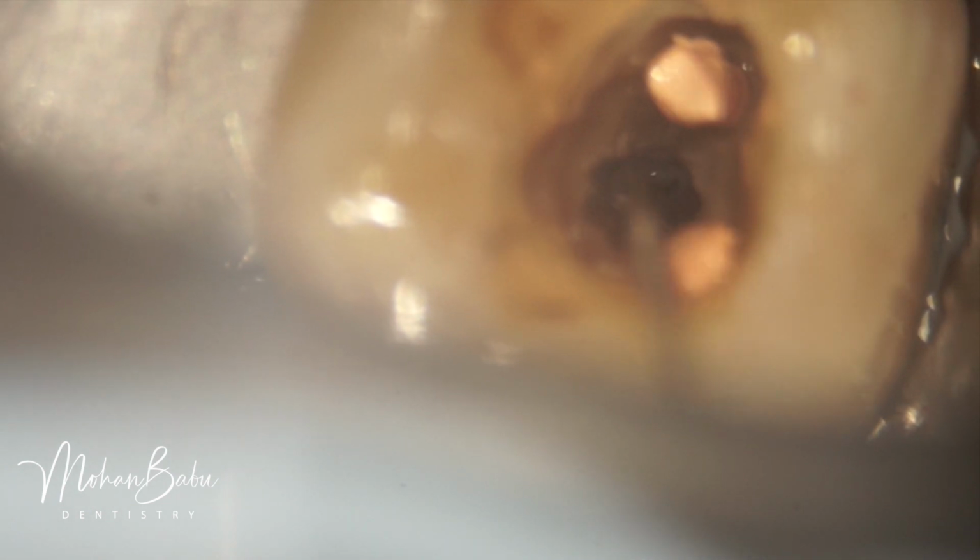And we have been successful in retrieving this instrument. In this case, we used ultrasonic files, that is U files, to retrieve it. Firstly, we enlarged the portion of the canal which is coronal to the fractured instrument a little larger, and then we made the file visible first.